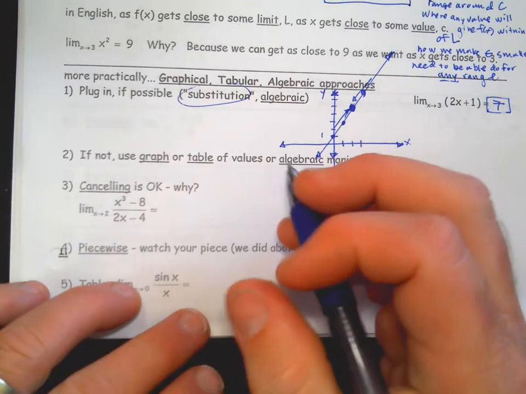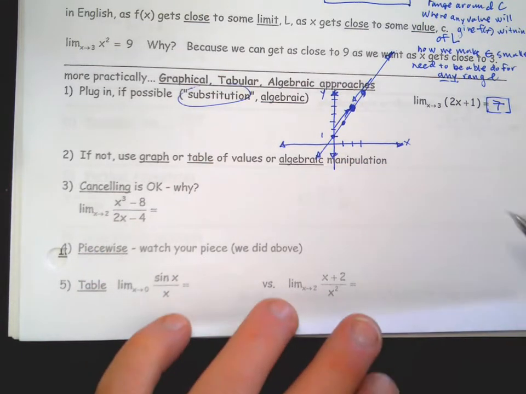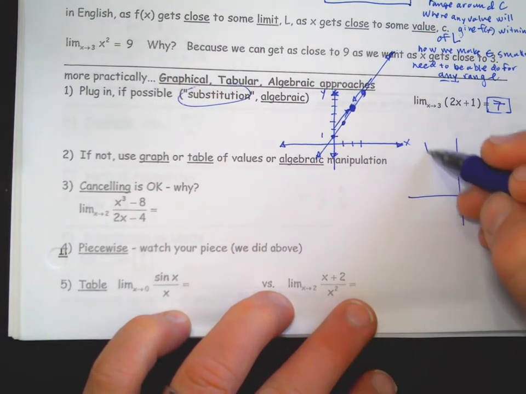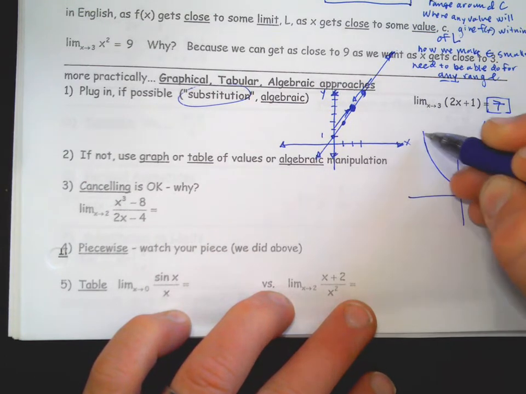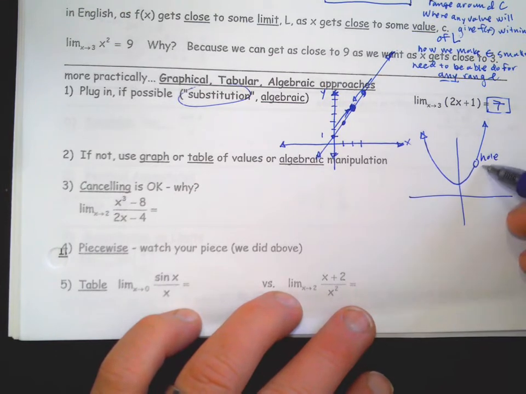So for instance, let's say that we have a graph and there's a hole in the graph. The graph might look like a parabola and there's a hole in the graph, let's say at (2, 6).